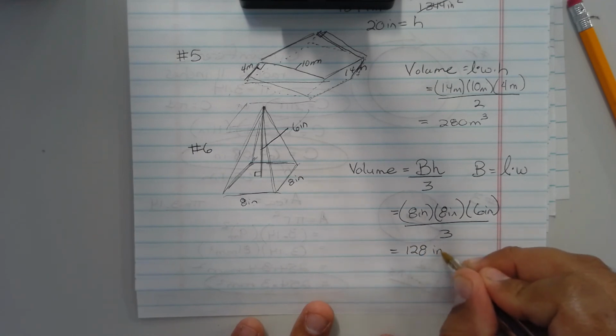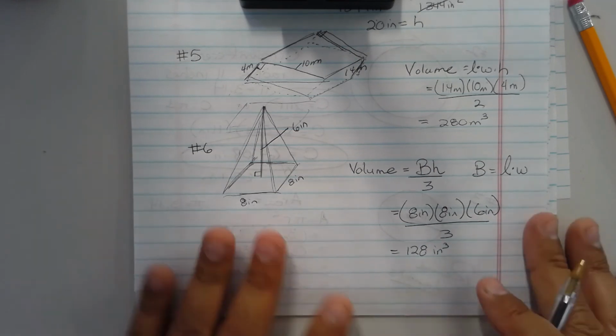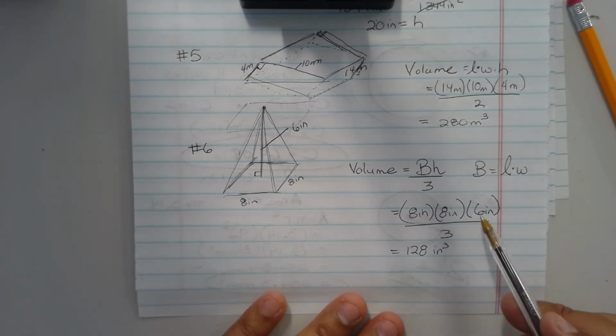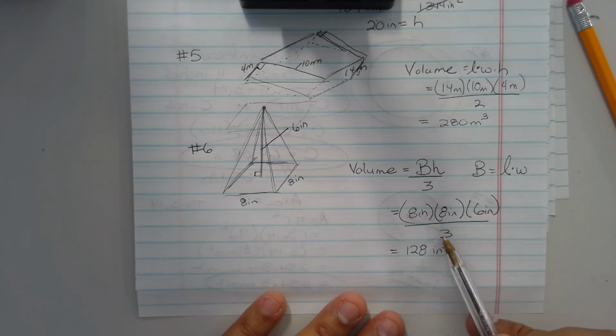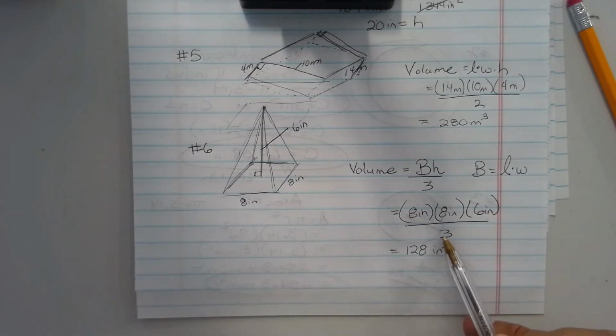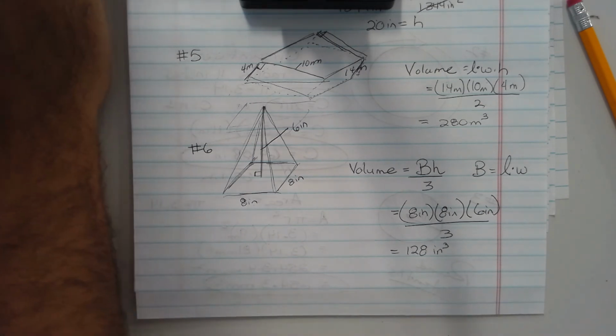I did that in my head quick. Did you guys see how we did it? I'll do it again. All we did here was 6 divided by 3, which is 2. Let's keep that in our head. 8 times 8 is 64, and 64 times 2 is 128. That's my final answer. That's the fastest I've ever done multiplication in my head.